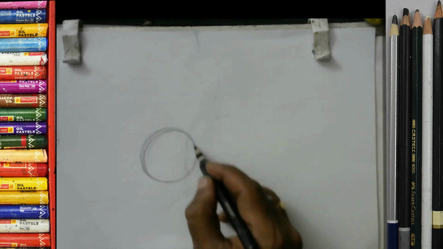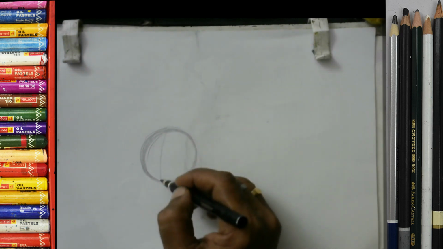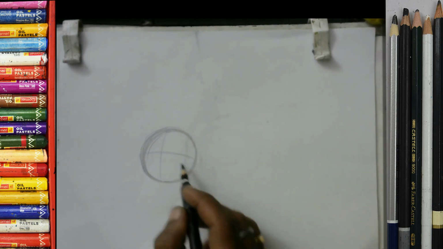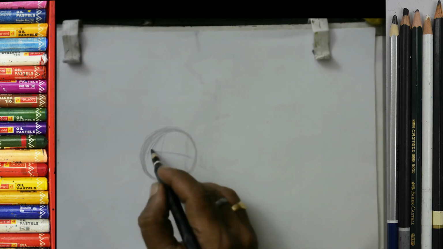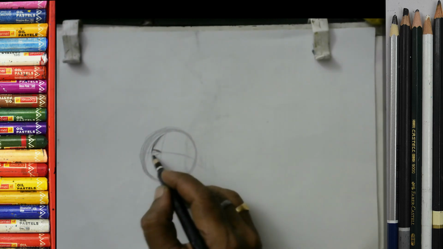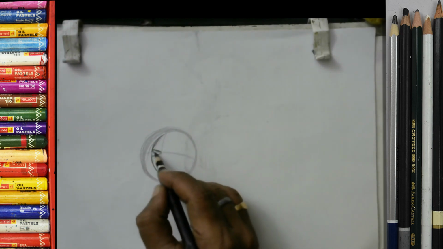After the circle, can create the nose. Okay, like this.